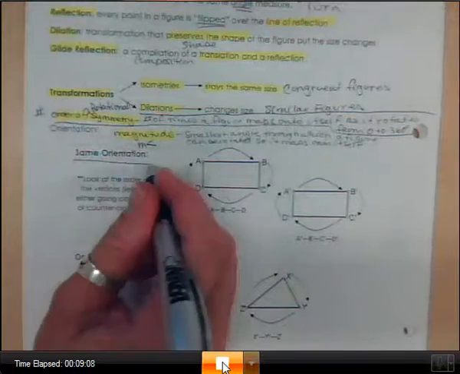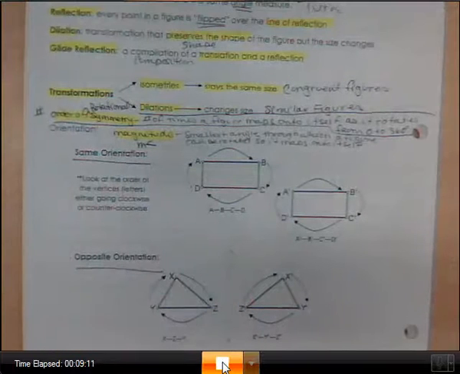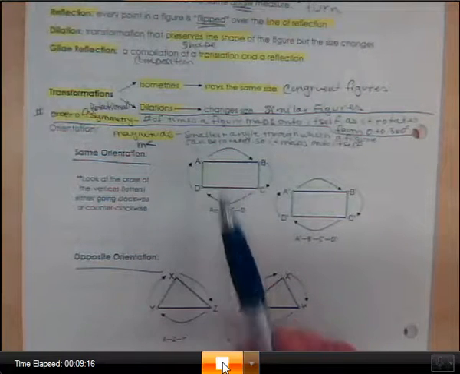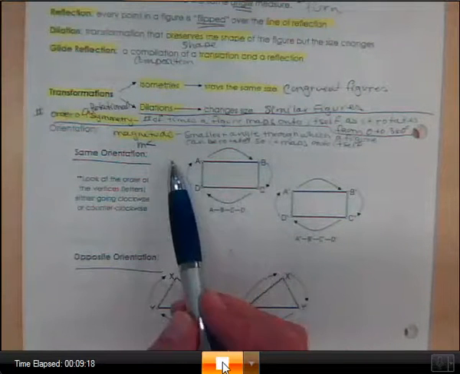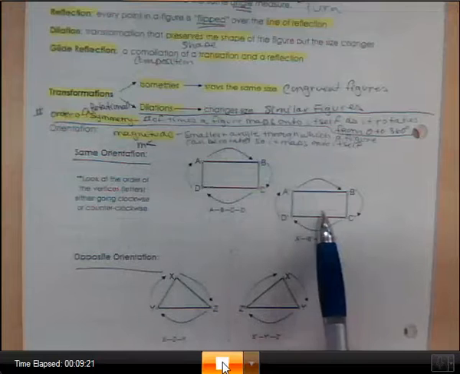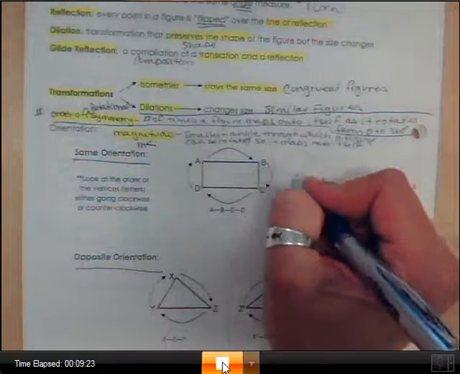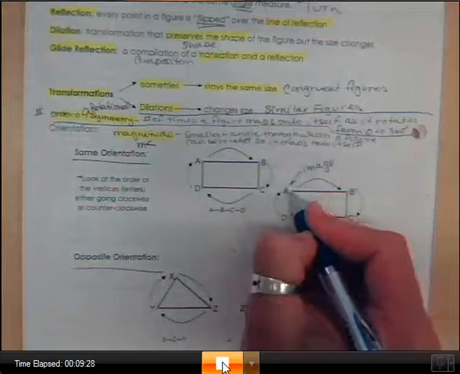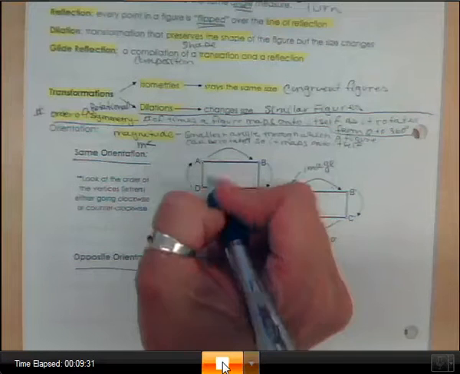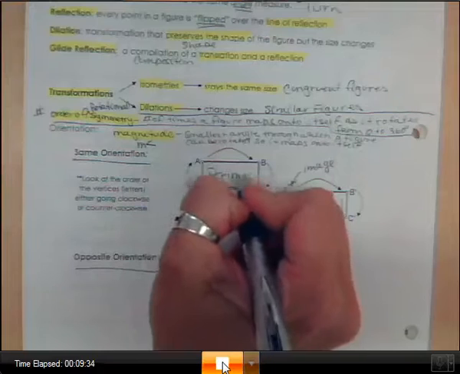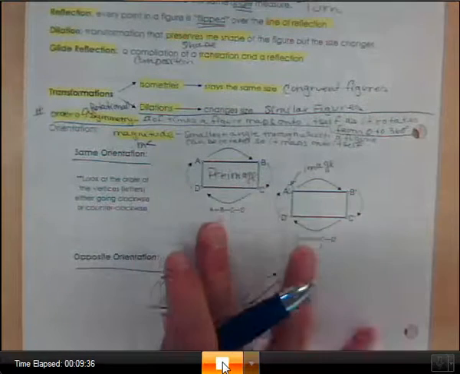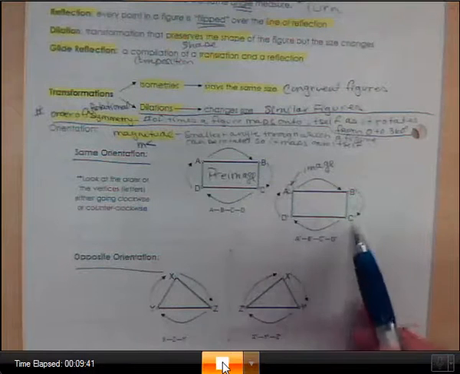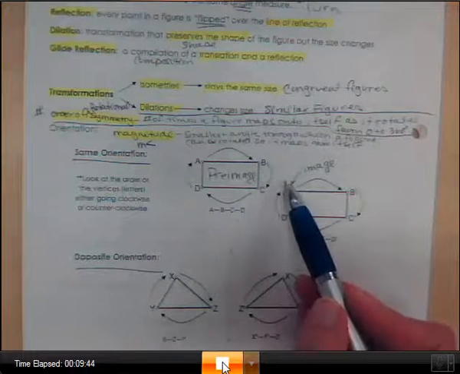Now, we talk about orientation. We have the same orientation, we have the opposite. So the same orientation is if I look at my letters, this is my original, A, B, C, D. Notice the little tick marks? This means I'm talking about the image. The image has these little tick marks beside it. This is the pre-image. When I am finished, once I have done whatever mapping I'm going to, the orientation is the same. A prime, B prime, C prime, D prime as I go around.